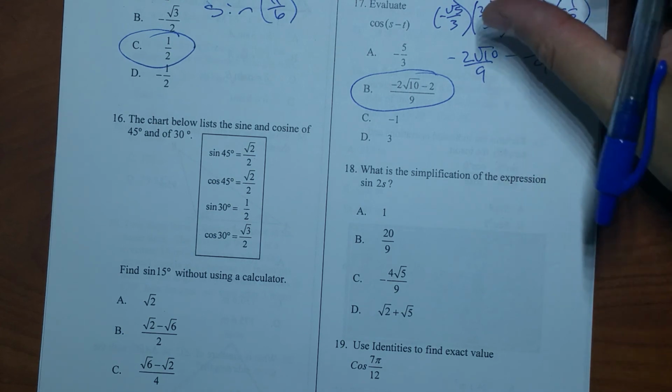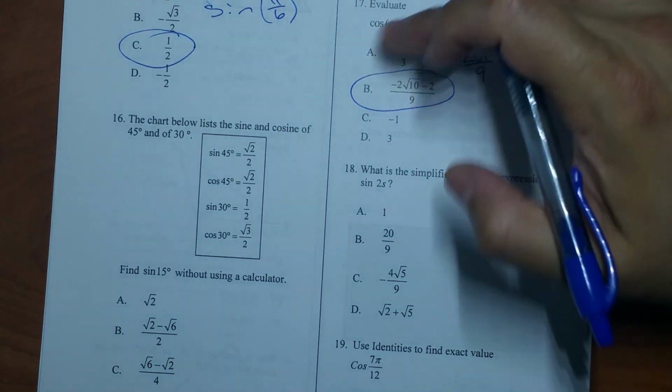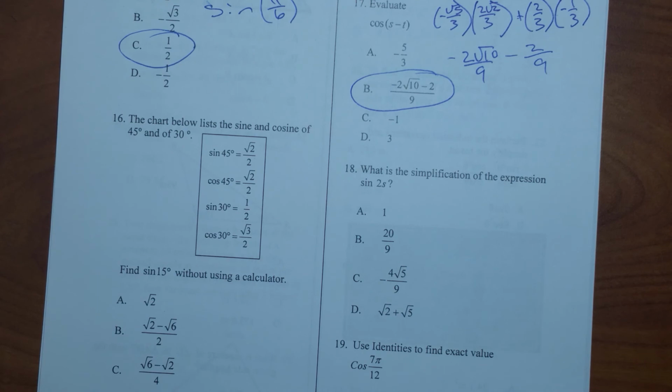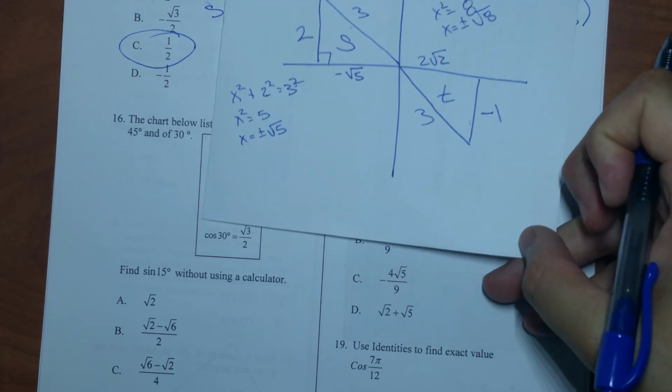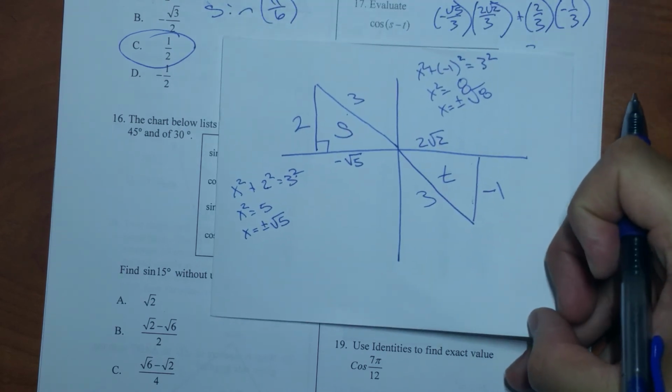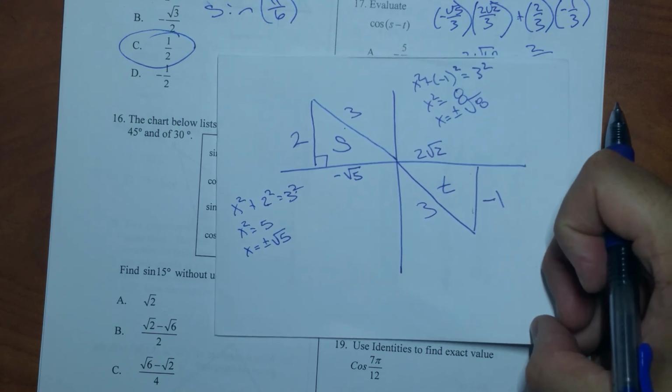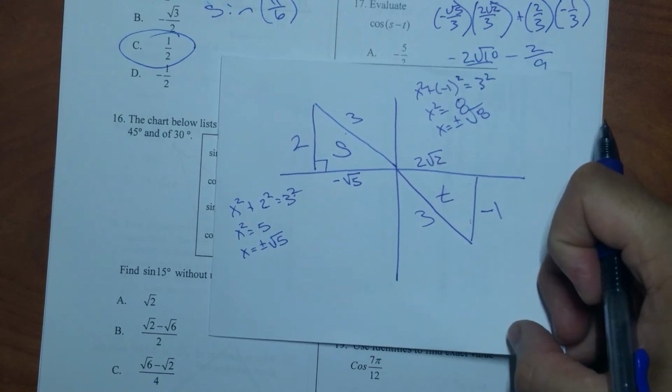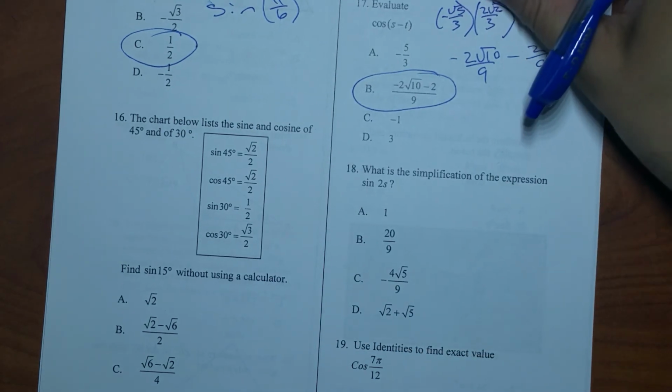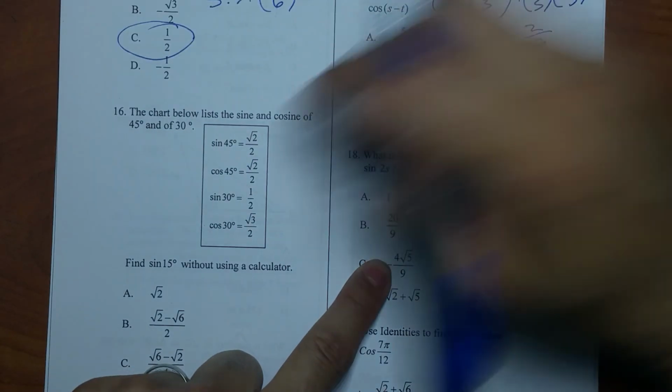Now, this one you cannot put in the calculator until you get these values. You can't do anything until you did this right here. So this one you can't fake it. You can't try to just plug it straight into the calculator. You need to use this information. Okay? Now, we're going to use the same information on number 18, then I'm going to come back over to number 16.